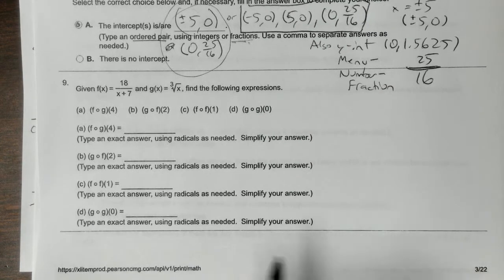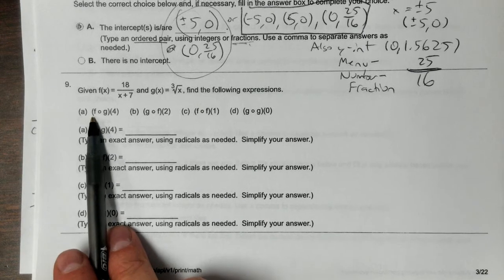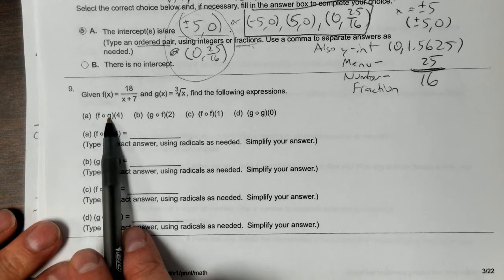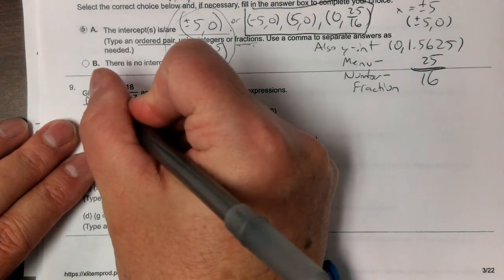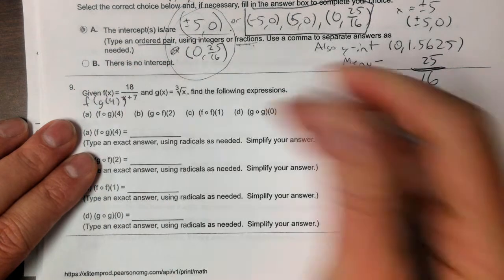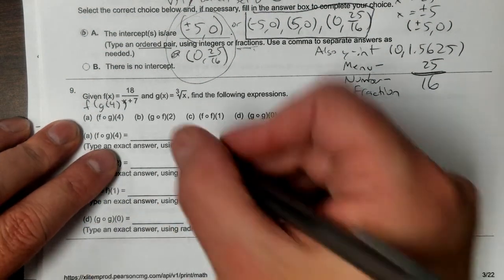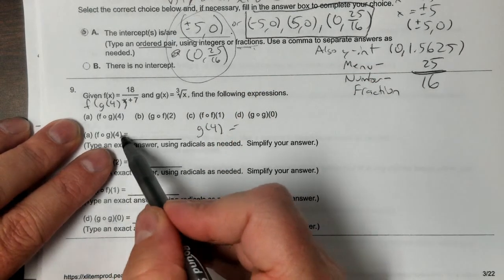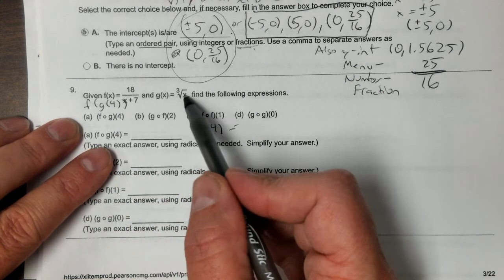Okay, now this one, you're doing composite functions, so this was in section 5.2. F circle G of 4. What that means is F of G of 4. So the first thing you do is your right side, do G of 4 first, because it's closest to the number. And so you get the cube root of 4.